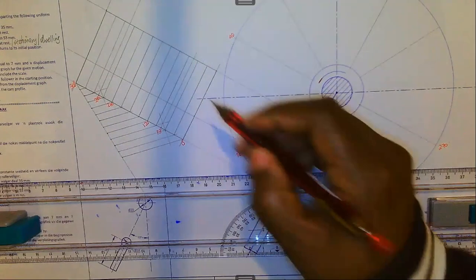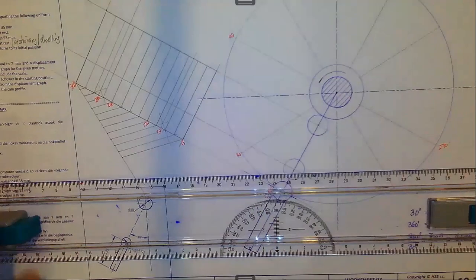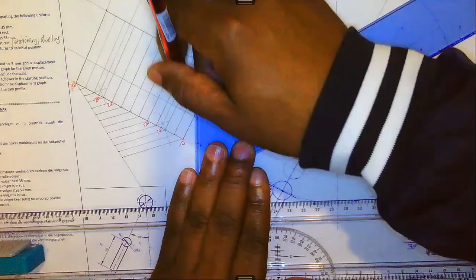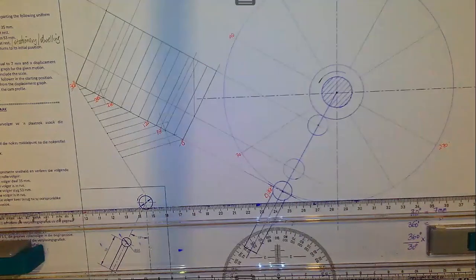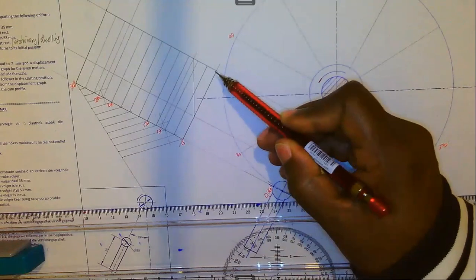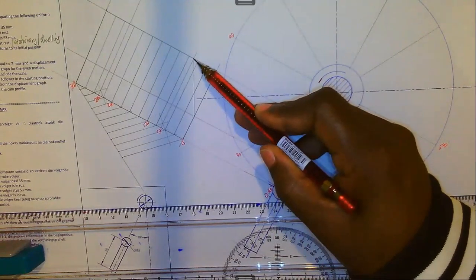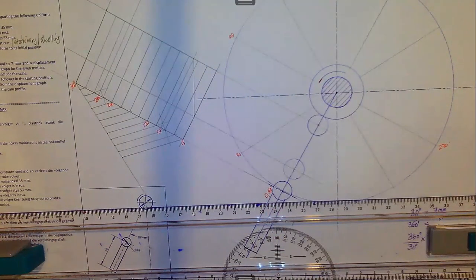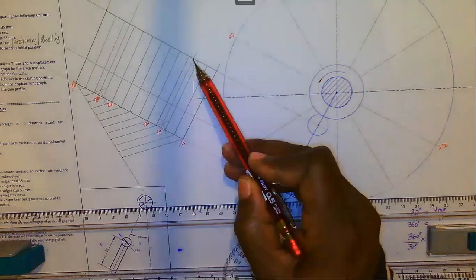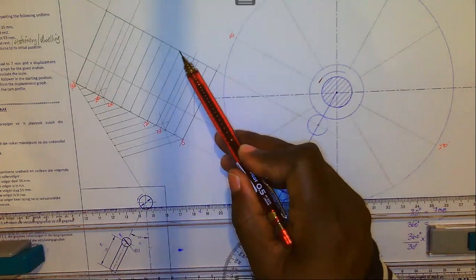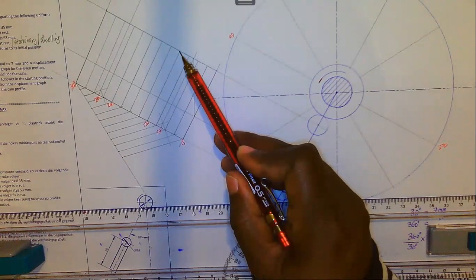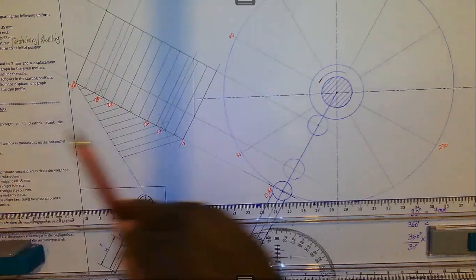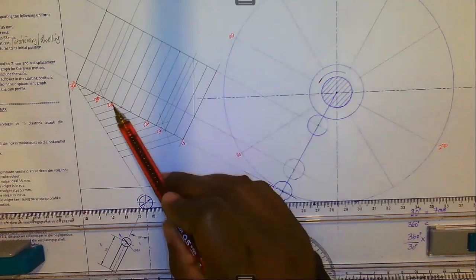To 75. So we need to connect from here to there. So it has fallen 35, covering 75 degrees. Then from 75 to 120, it's dwelling, it's resting. Then it rises from 120 to 240, from this point to that point.